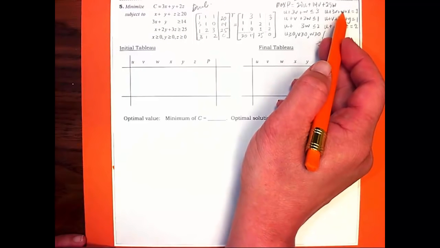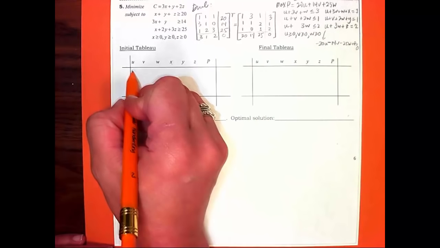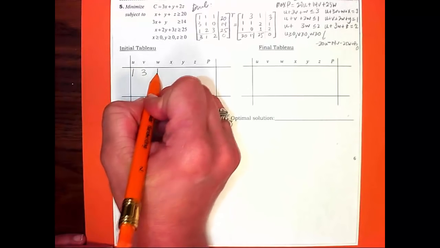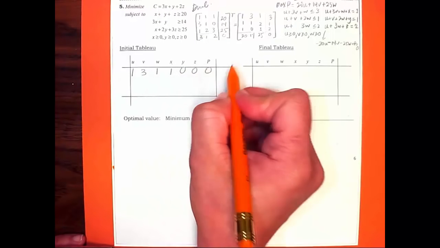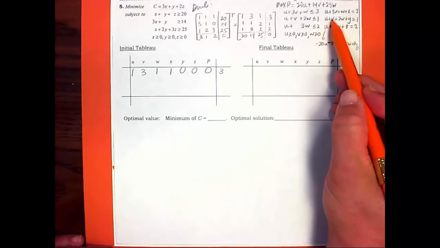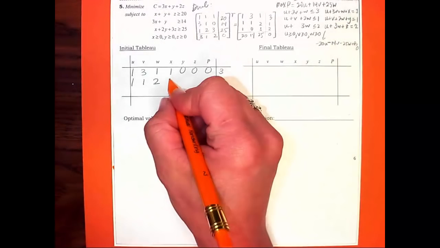So we're going to write down those coefficients. So 1, 3, 1. Notice I've got x, y, z for my slack variables. So 1, 3, 1. X is the slack variable in the first equation. Don't have y or z or p, but I have a constant of 3. I've got 1, 1, 2. I don't have an x, but I do have a y, so 0 for x, 1 for y. No z, no p, but I do have a 1 constant.